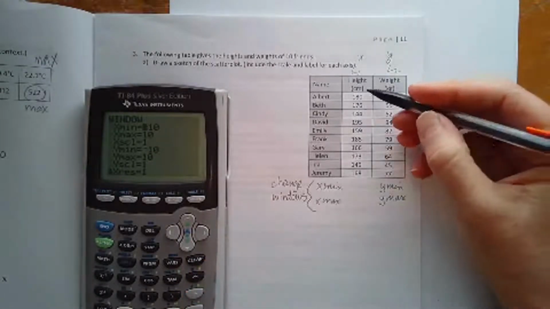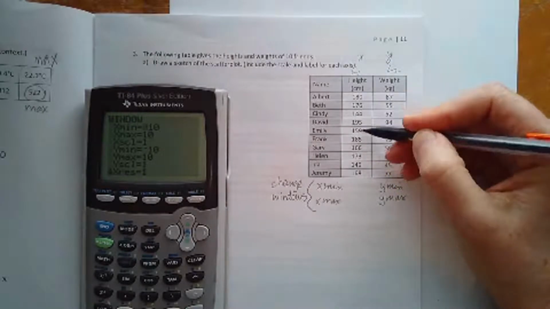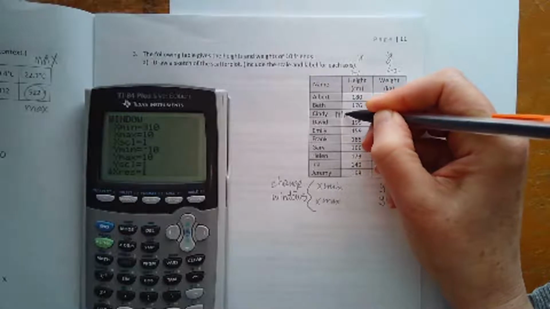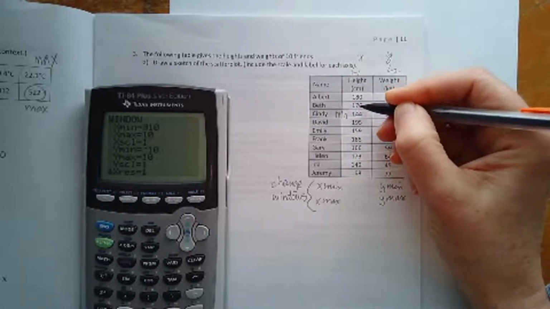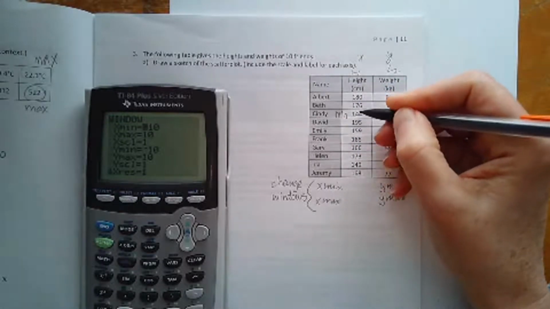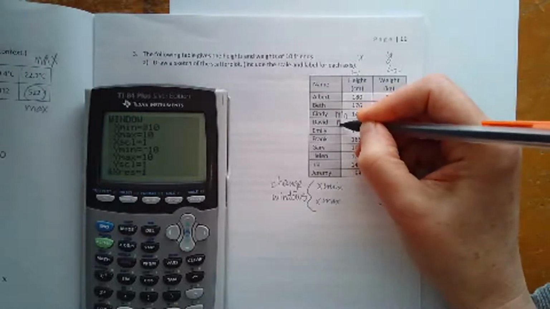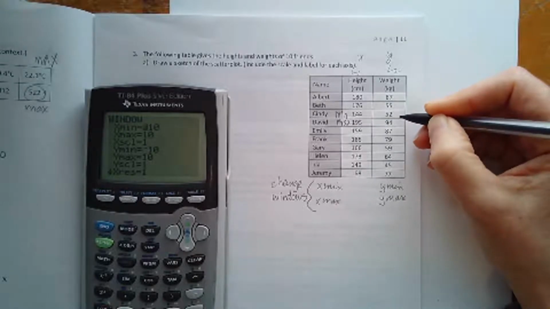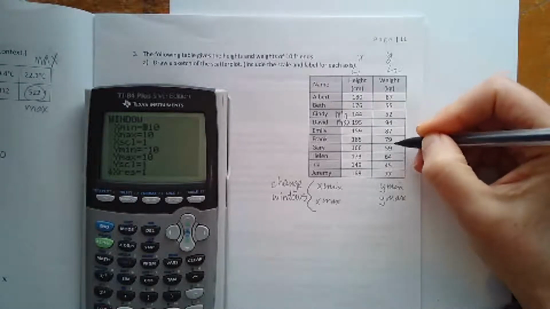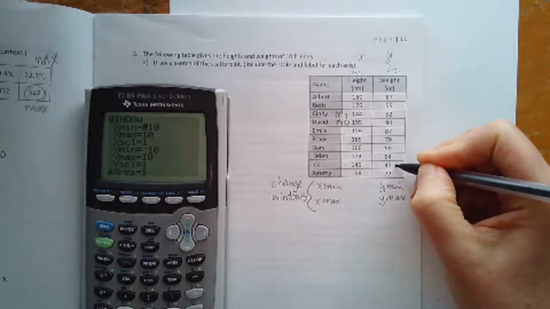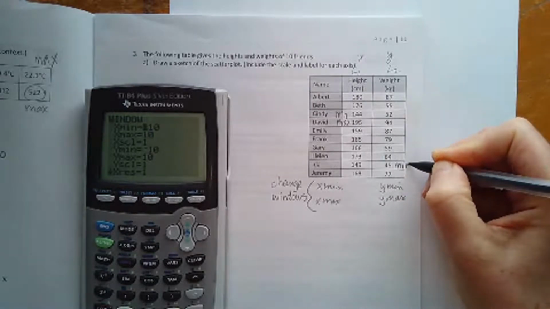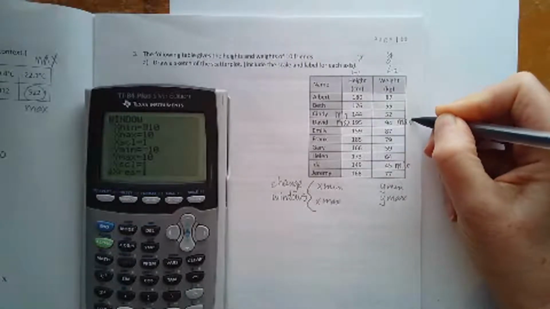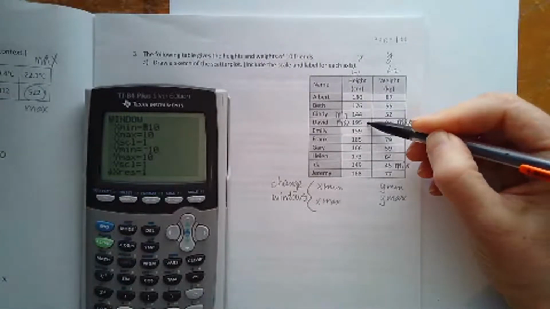So let's see what my lowest X value is. They're not always in order. So this is my lowest X value, min. And my highest X value seems to be this one, right? Max, right below it. And my lowest Y value looks like it's this one, right? And my highest Y value is this one. So let's see, 144 to 195.